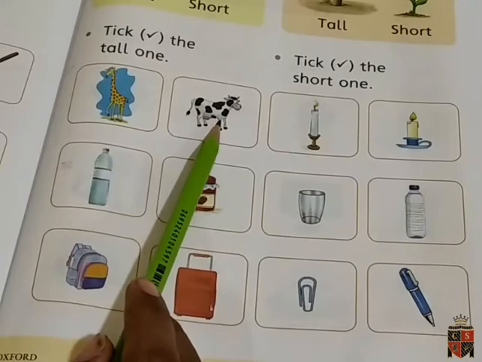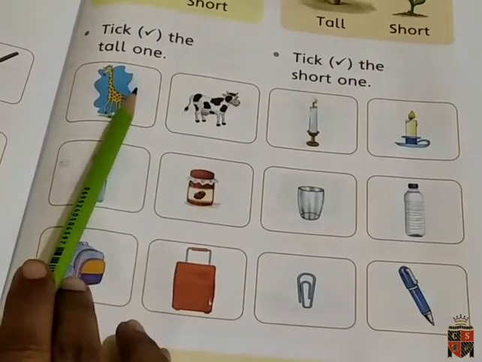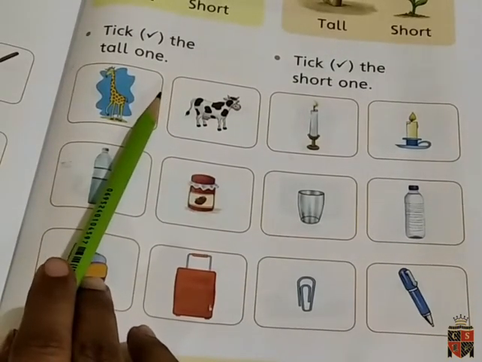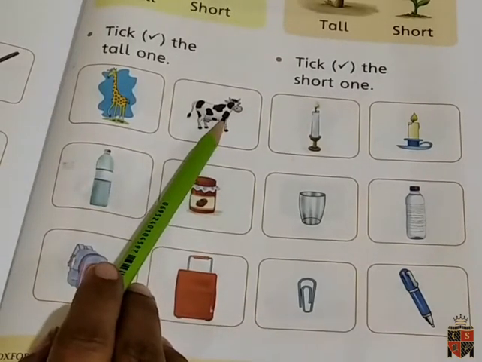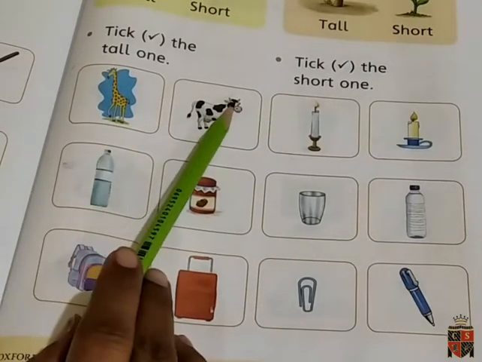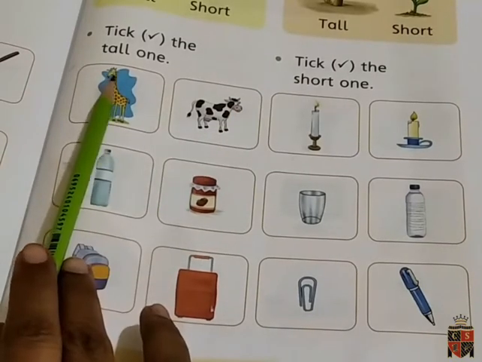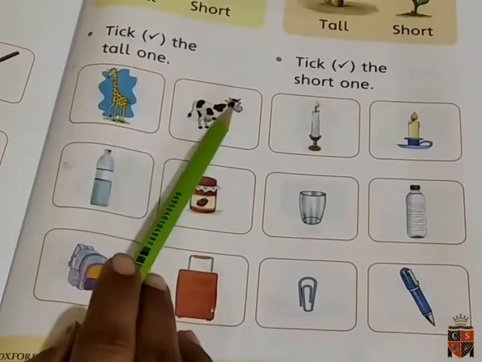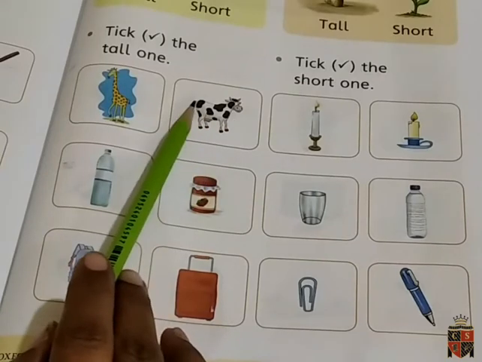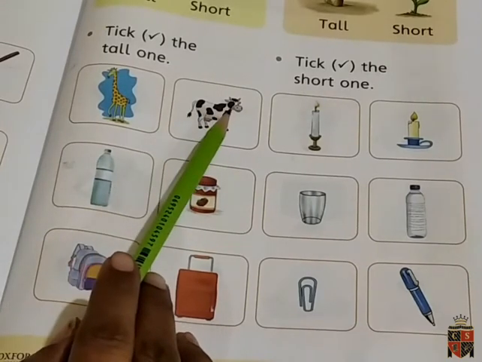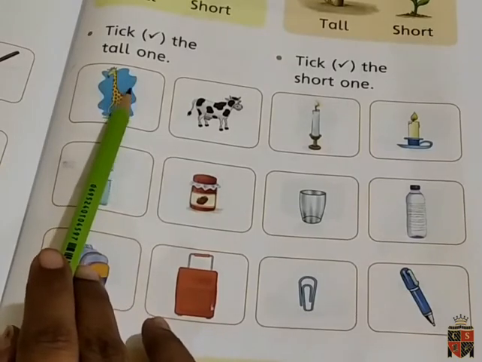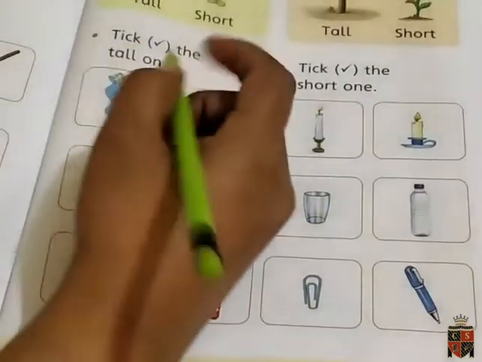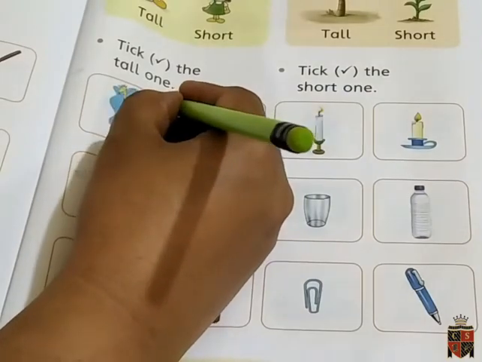So can you tell me, is the giraffe tall or short compared to the cow? Yes, you can see clearly. Giraffe is taller than cow. Cow is shorter in height than giraffe. So we have to take the giraffe here.